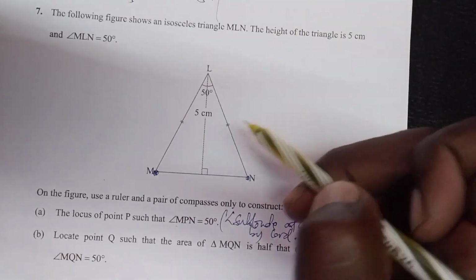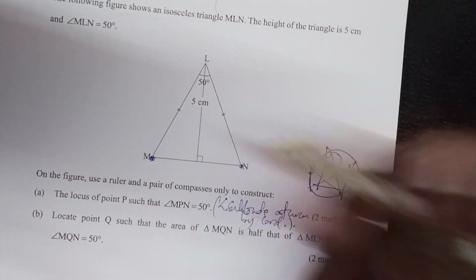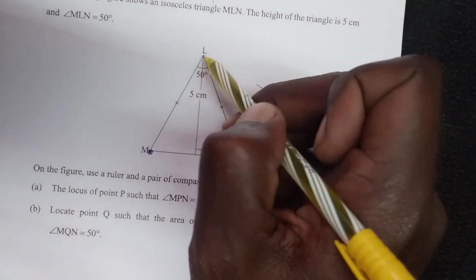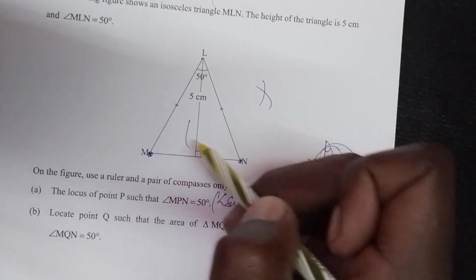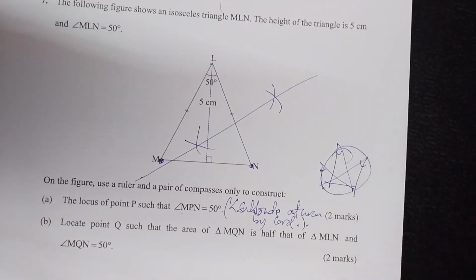So you're going to bisect this line. Put your pair of compass here, make an arc. The same here, make an arc. Then you draw your line there.